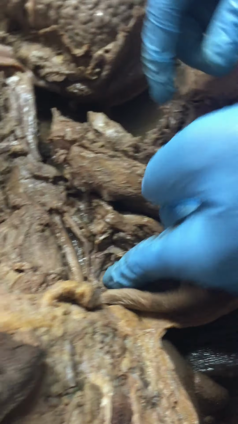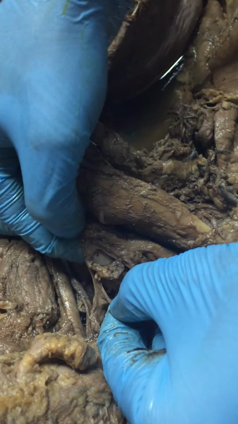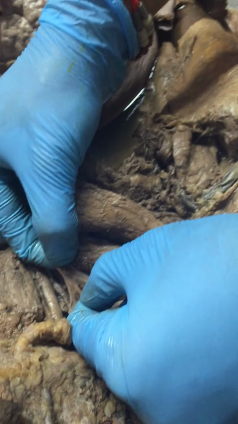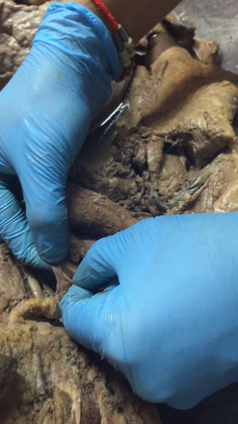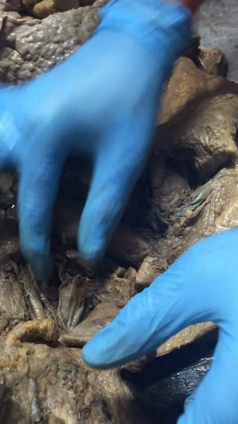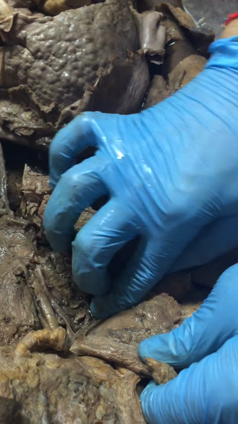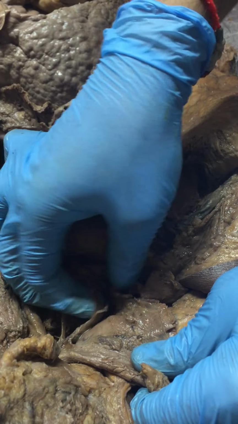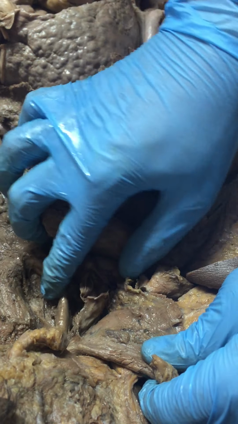Okay. This one is, see, there is a clot here inside, a clot. Okay. This one is your internal jugular vein. Then this one is your vagus nerve, and this one is the carotid artery.